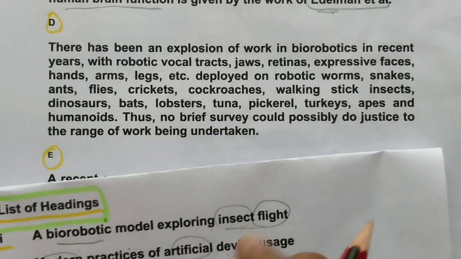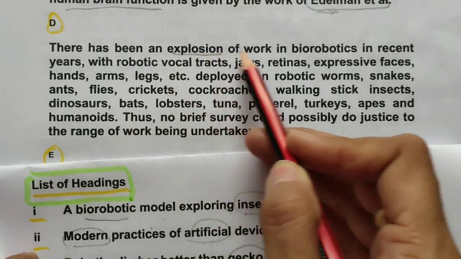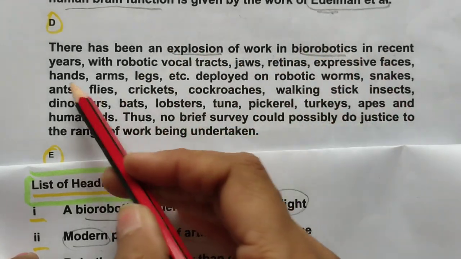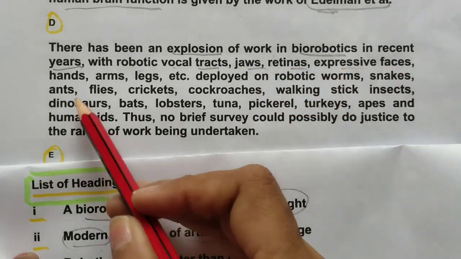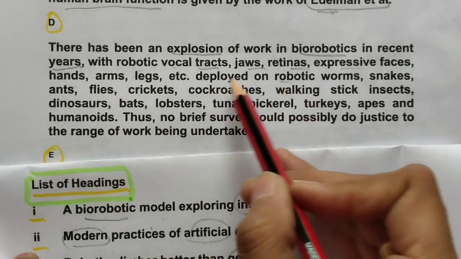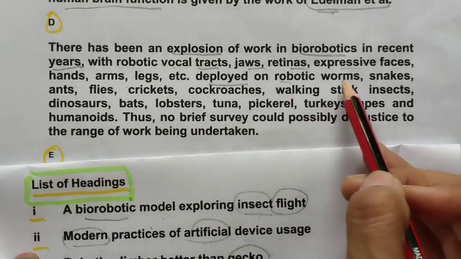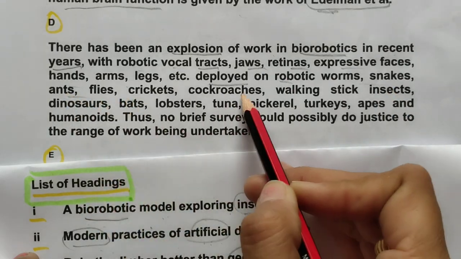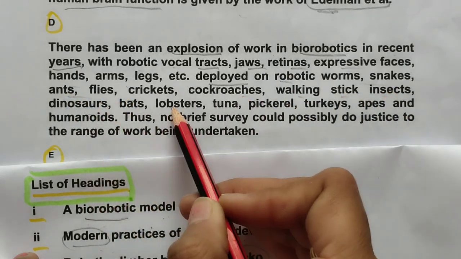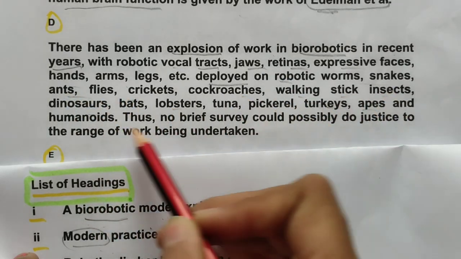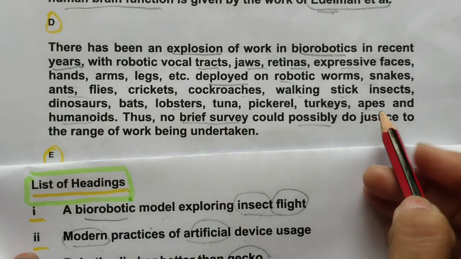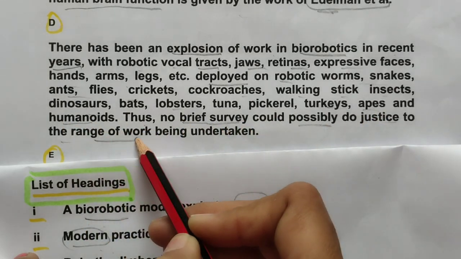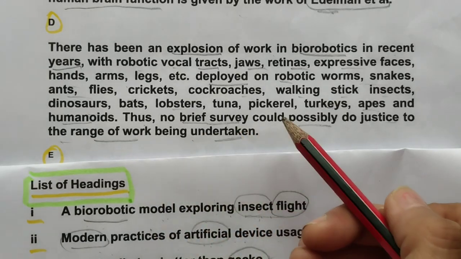Now see the D paragraph. There has been an explosion of work in biorobotics in recent years, with robot vocal tracts, jaws, retinas, expressive faces, hands, arms, so many things they have given, deployed on robotic worms, snakes, ants, flies, cockroaches, wasps, stick insects, turkeys and apes, humanoids. Thus no brief survey could possibly do justice to the range of work being undertaken.